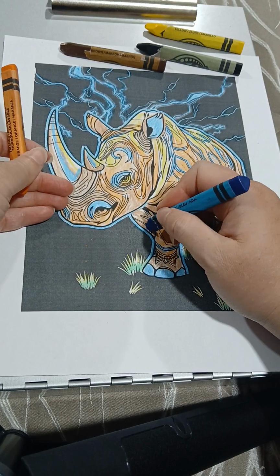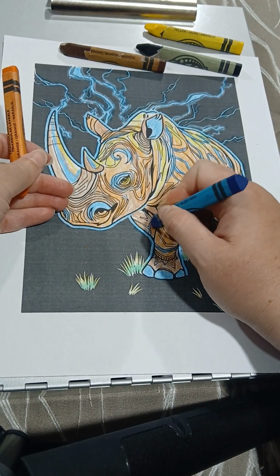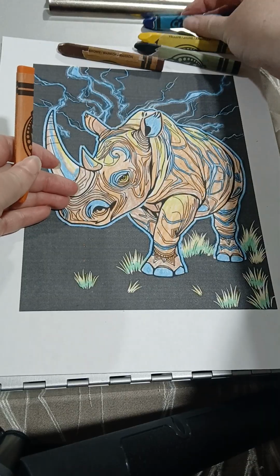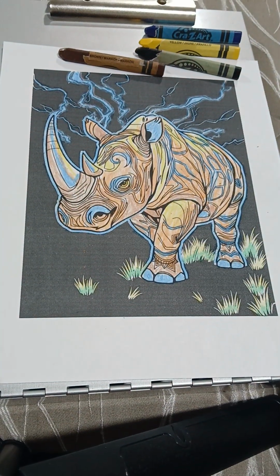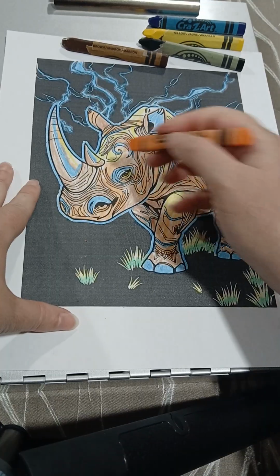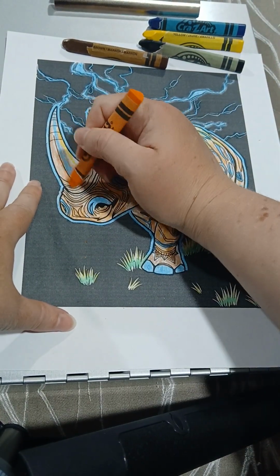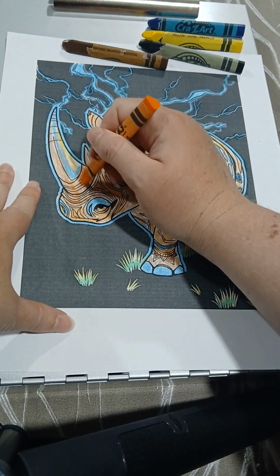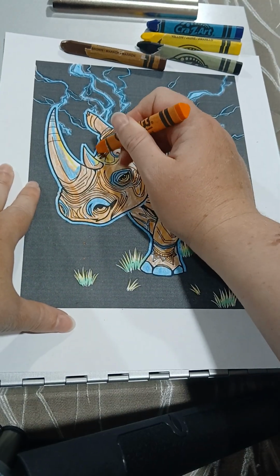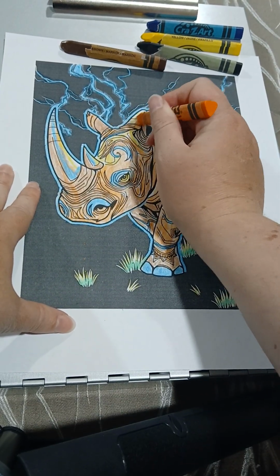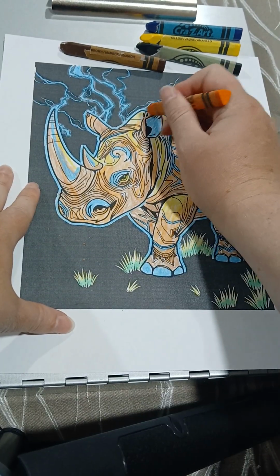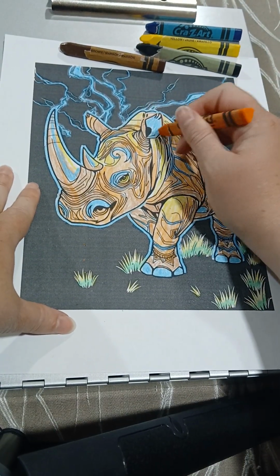See, I see some veins here. Maybe I can color them in a little bit. Okay. And this is almost done. Just rubbing in a little more orange. Filling in any white spots I might have missed.